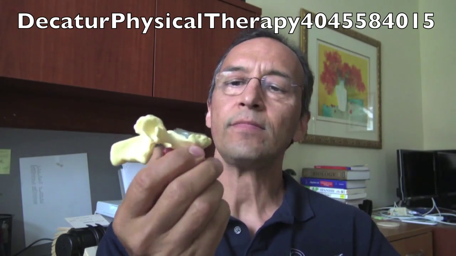And that means that you start with a small canal to begin with. And then if you superimpose the acquired degenerative changes upon that congenital status, in some people you get spinal stenosis-related symptoms at a younger age. In any case, it's these degenerative changes of the disc that start everything from happening.